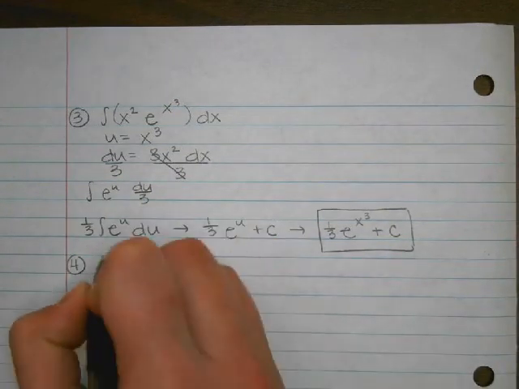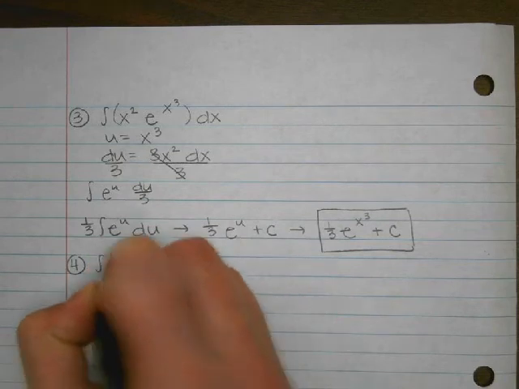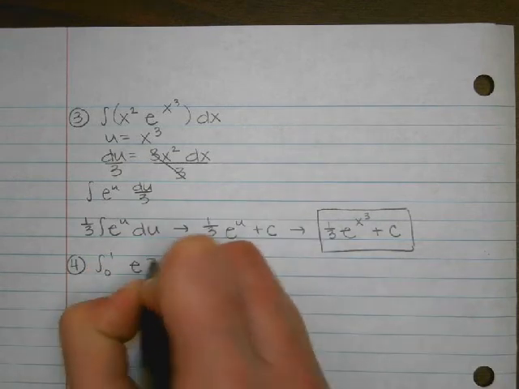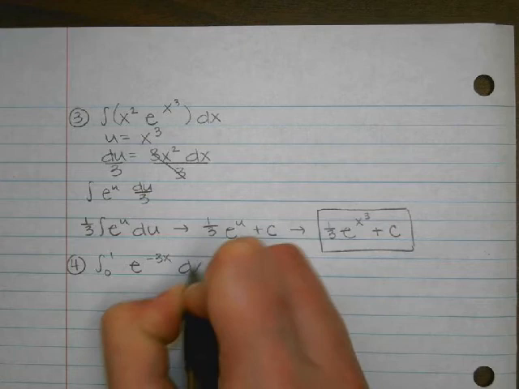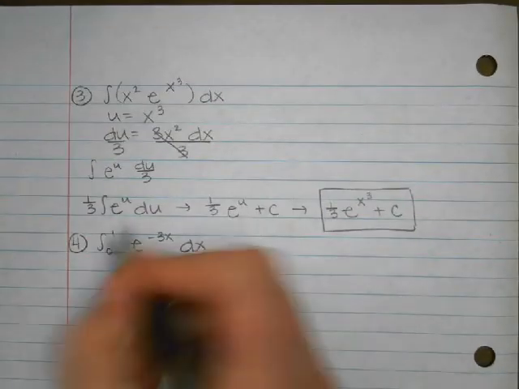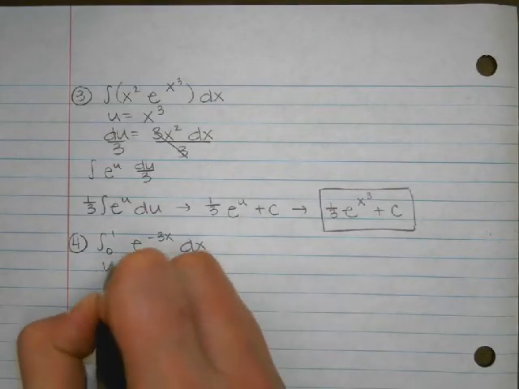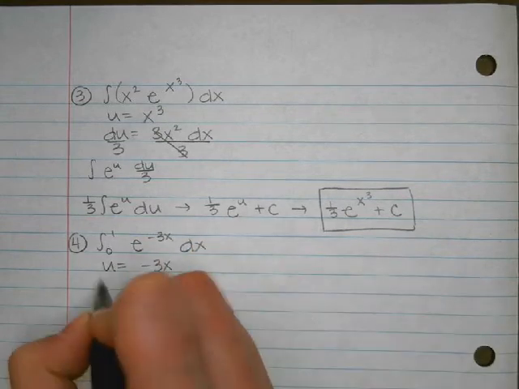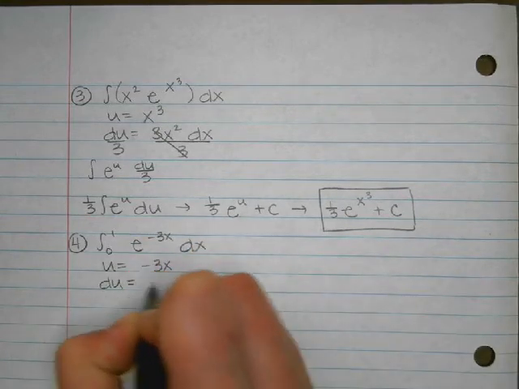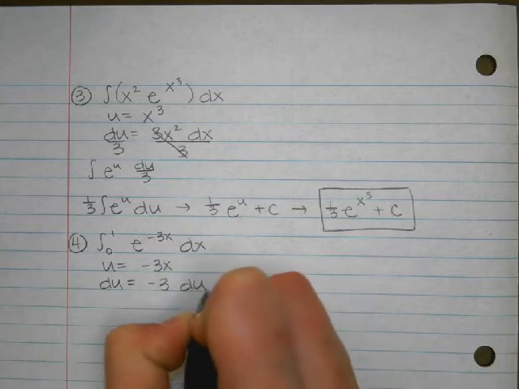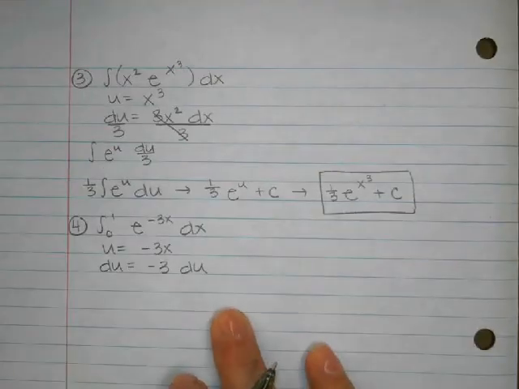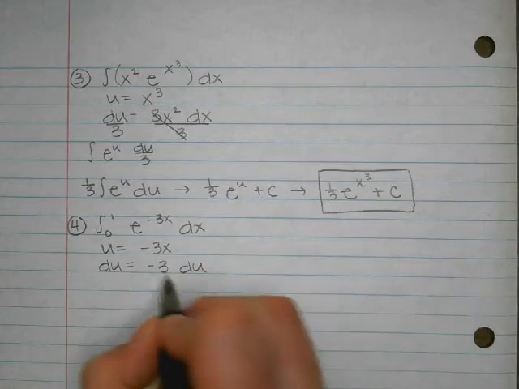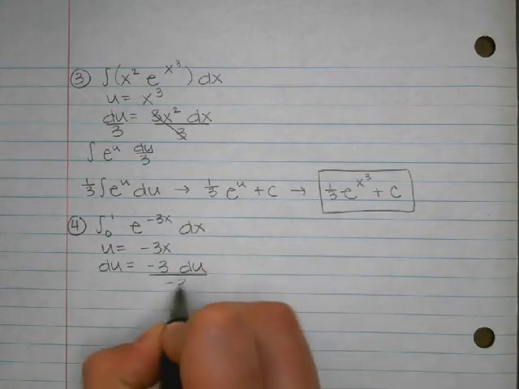So this one is going to be the integral from 0 to 1 of e to the negative 3x dx. And so my u value is going to be negative 3x. The derivative of u is negative 3 dx. And I don't see a negative 3 in the problem, so I'm going to go ahead and divide that.